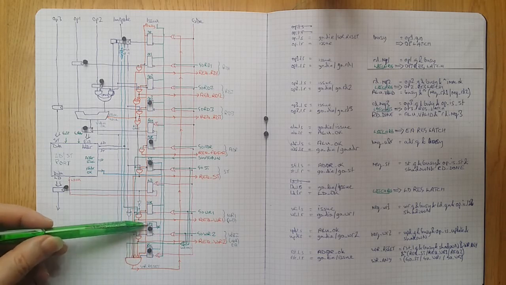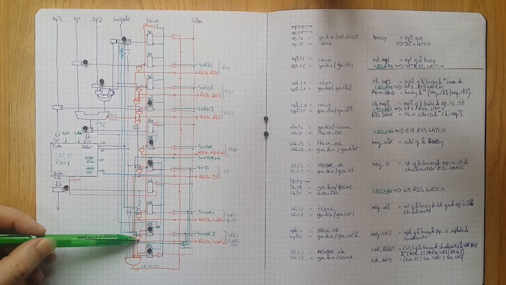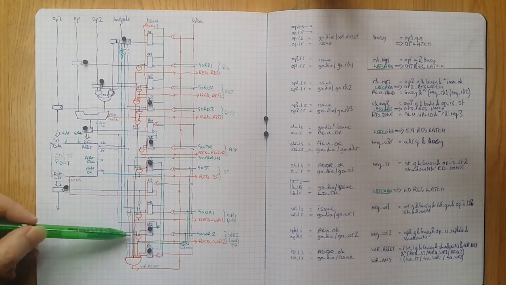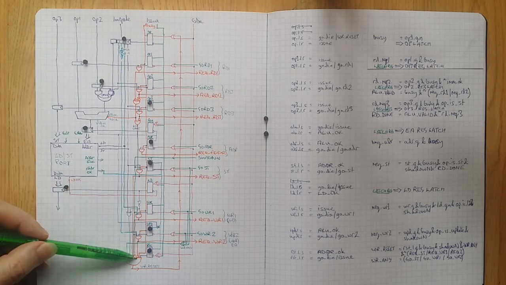The update signal is false. In the case of update being false, that's ANDed into here, so that cancels that, therefore that will be true.